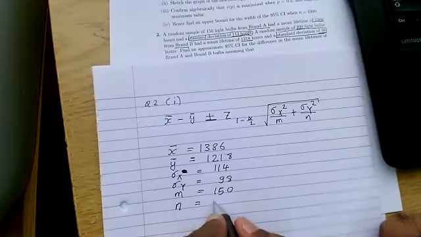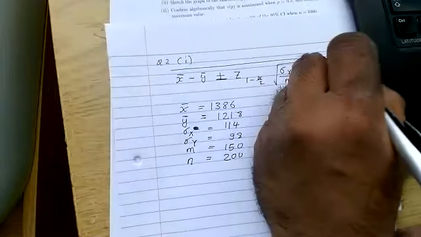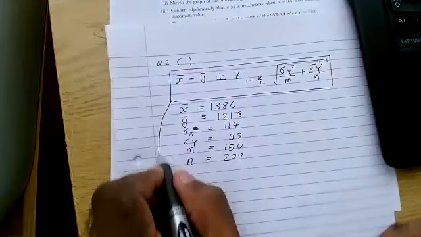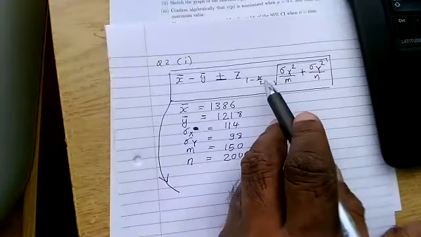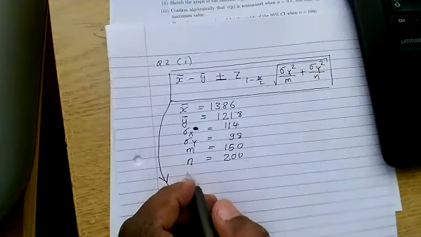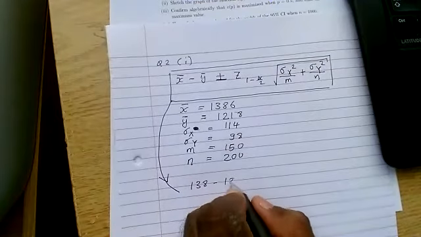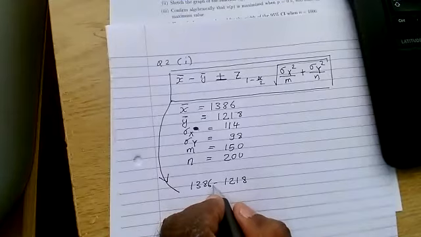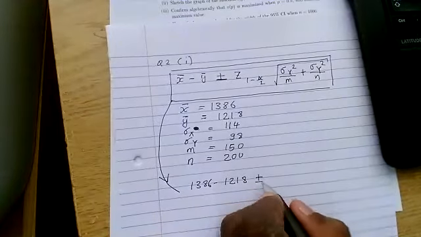For brand B, it is 200. So this is everything that is given to us. Let's put this in a box. All I'm gonna do now is sub in everything into this box, and I will get the answer. So this is gonna be 1386 minus 1218 plus or minus.